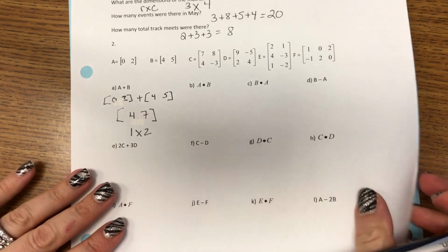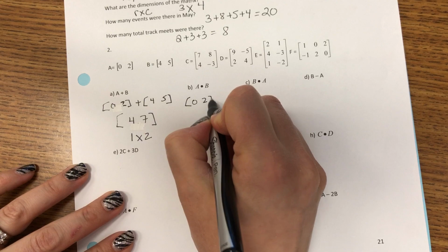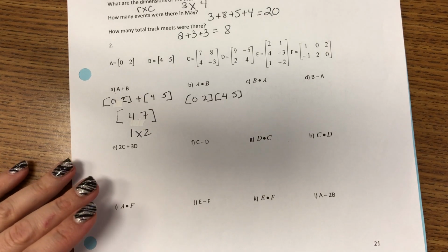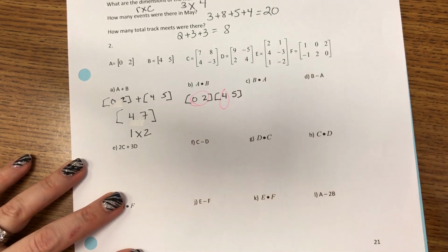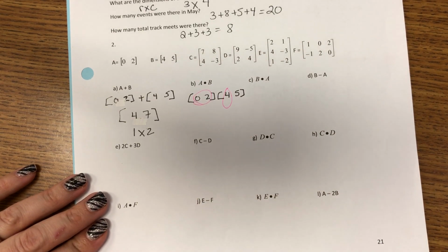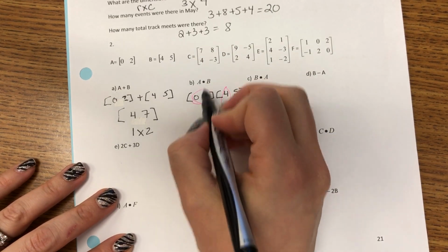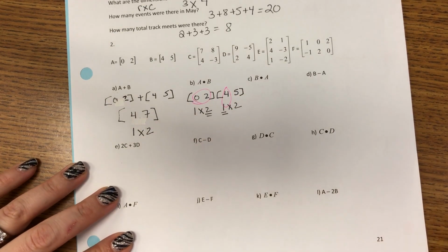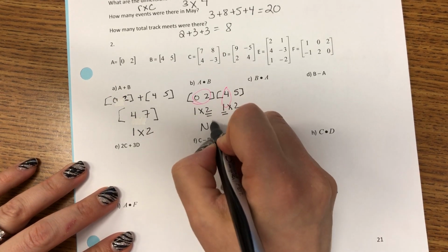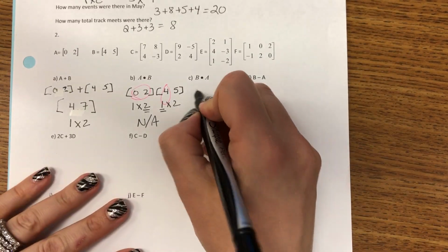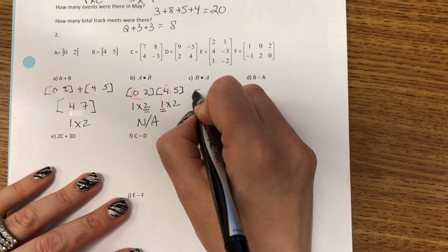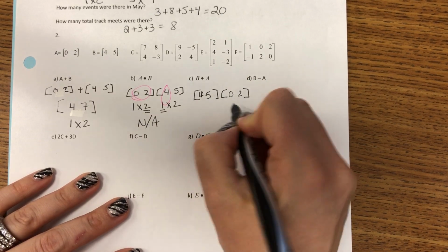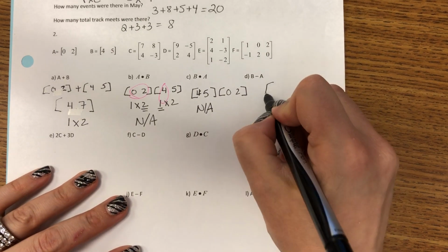So A times B, we go row by column. So row by column, that's not gonna work. The dimensions, remember when you multiply, if this is a 1 by 2, these dimensions have to match for multiplication to work. So this one does not. Let's see what BA is. Still not gonna work.